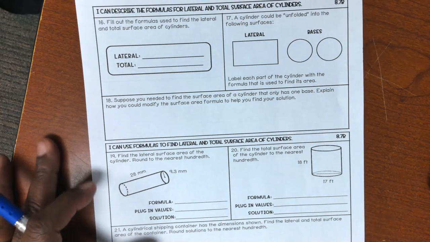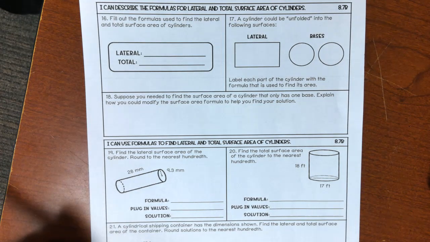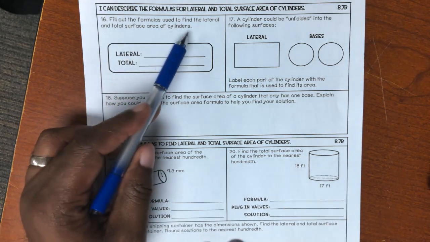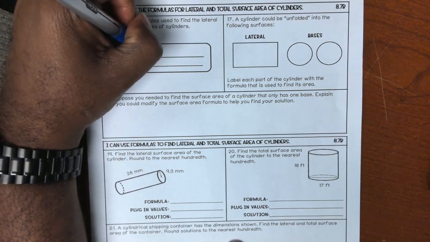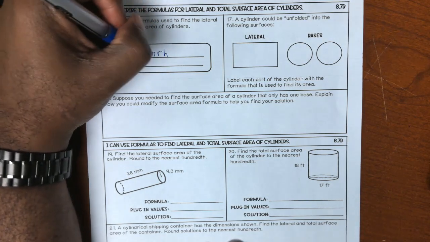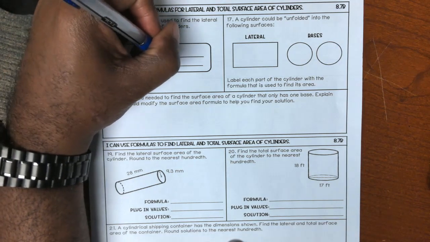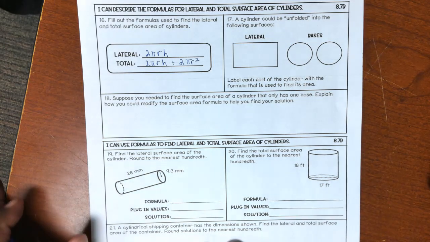All right, this is part 3 of the study guide, which involves lateral surface area and total surface area of cylinders. So let's go ahead and work through this. It says fill out the formulas, find lateral and total surface area. We know lateral surface area is 2 times pi times radius times height, where the total is the same thing, 2 pi rh plus the area of two bases, which is pi r squared.